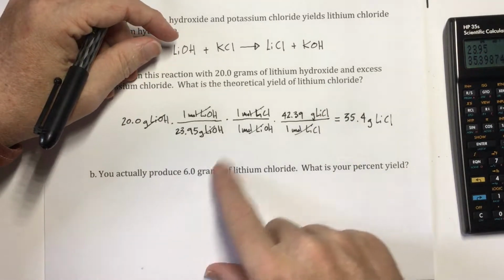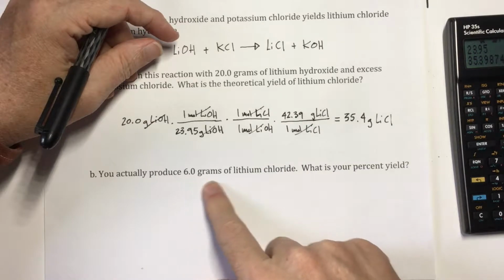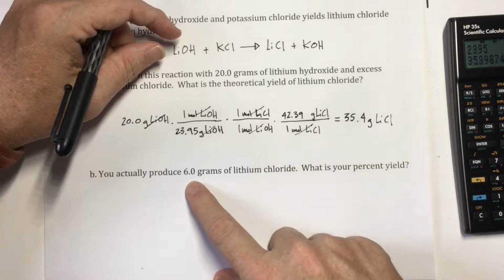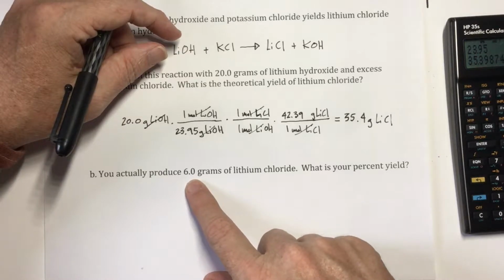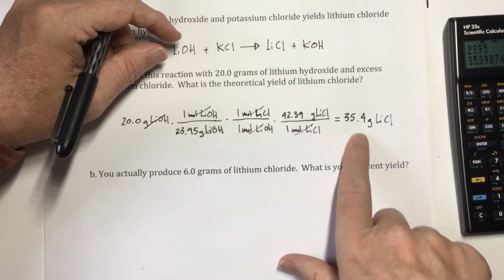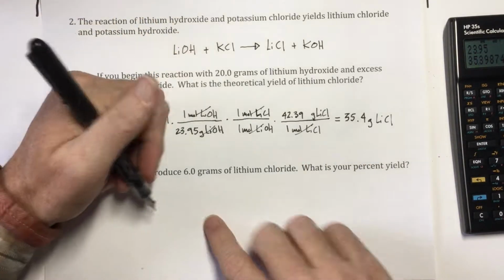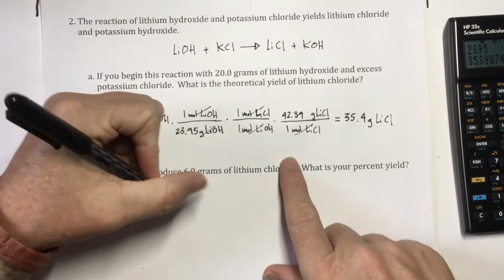Now, we ran through this and we only produced 6 grams of lithium chloride. What is your percent yield? Well, you can see right away that that's a pretty terrible yield, right? 100% yield would be 35.4 grams of lithium chloride. We only got 6, so that's rather a dismal experiment, isn't it?